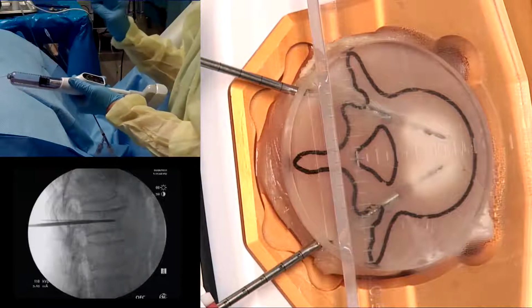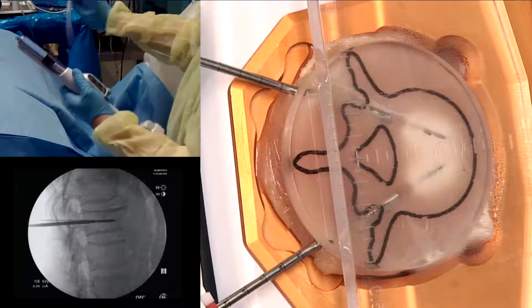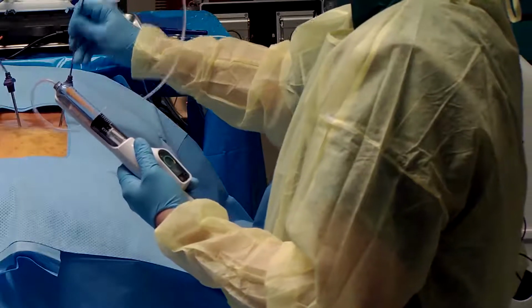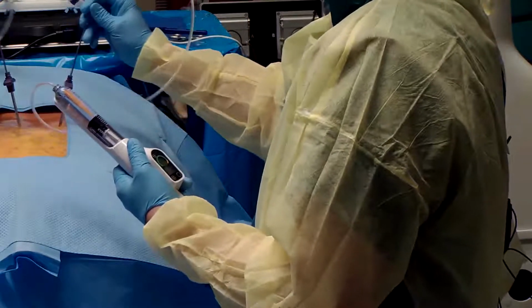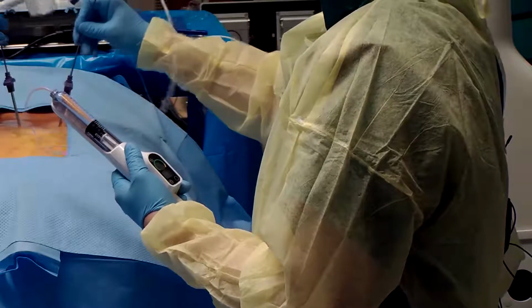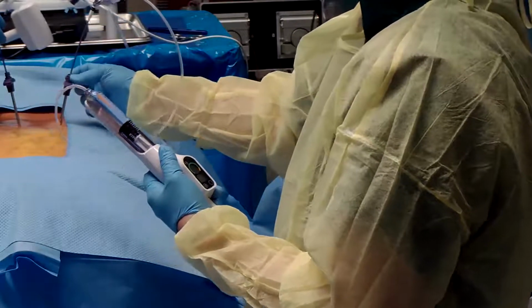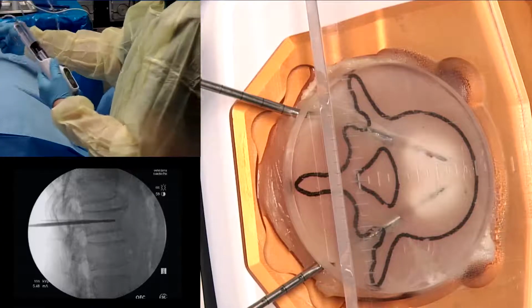So we can really guide it and get it to the point where we want to have the greatest amount of bone tamping effect. And as I mentioned previously, we want it to be in the anterior aspect of it. I'll put mine in first. So there's a little marker here showing me that I'm actually at the base of it. So I have not yet gone in.